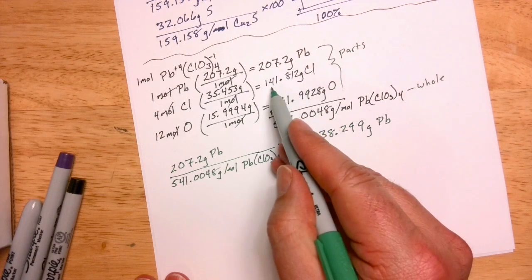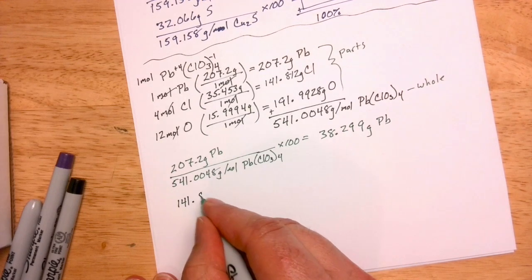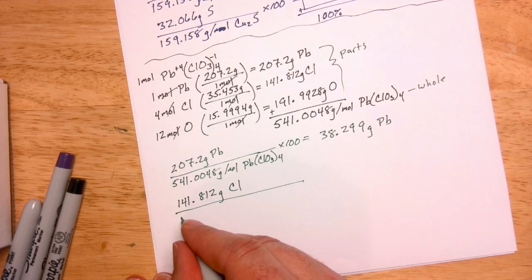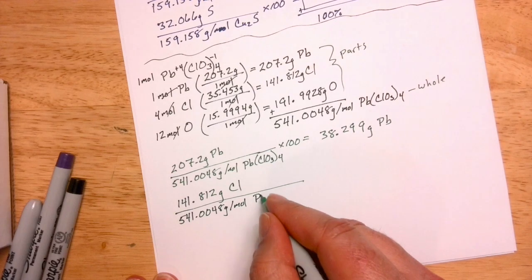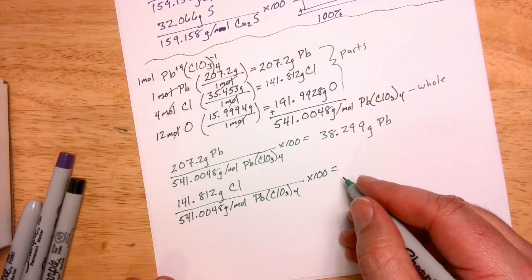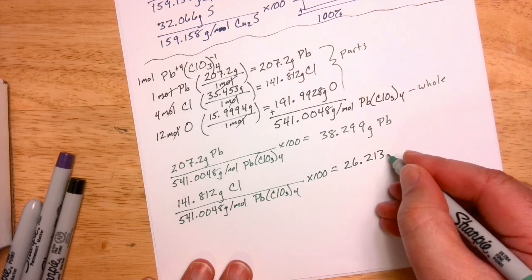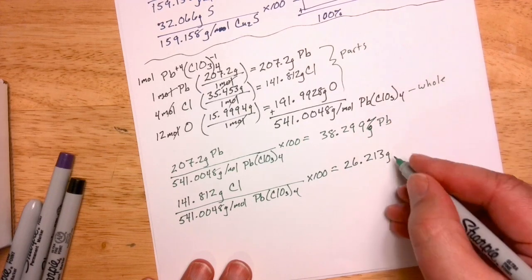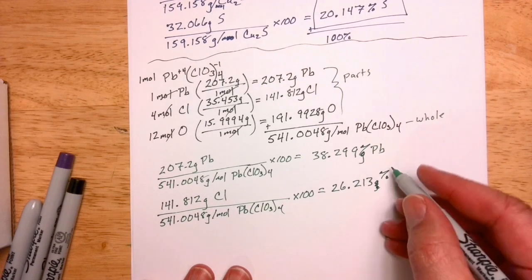Do the same thing for chlorine. Here's your part, here's your whole thing. So you're going to take 141.812 grams of chlorine divided by the mass of the whole thing, 541.0048 grams per mole, Pb(ClO3)4, times 100, which comes out to be 26.213 grams, I'm sorry. Shouldn't be grams, those should be percentages. No one caught that. No one told me. You guys weren't paying attention, were you? Okay. Of chlorine.